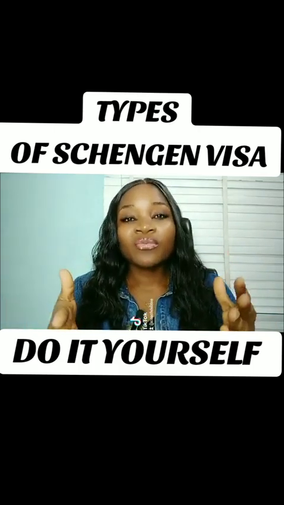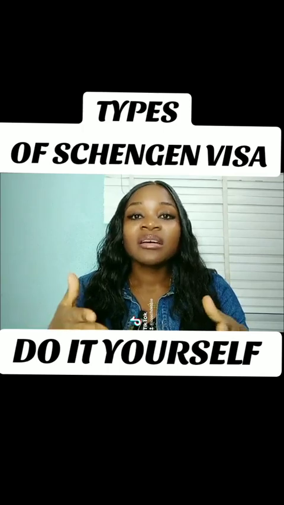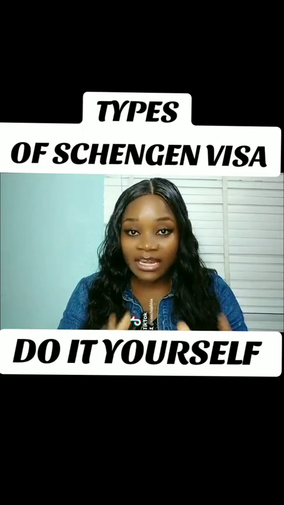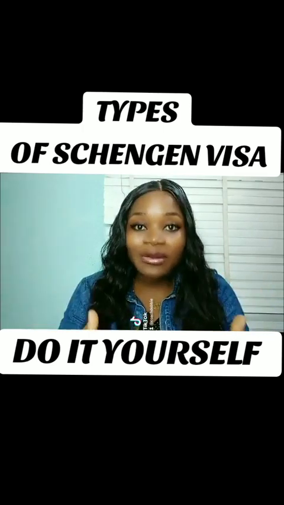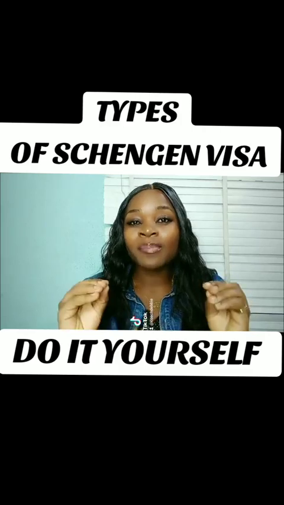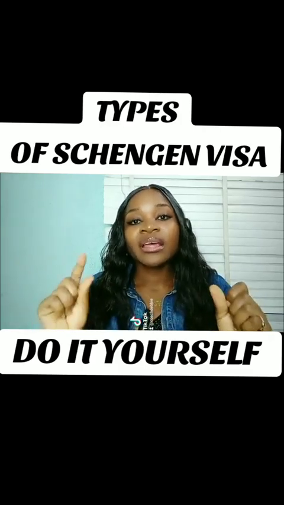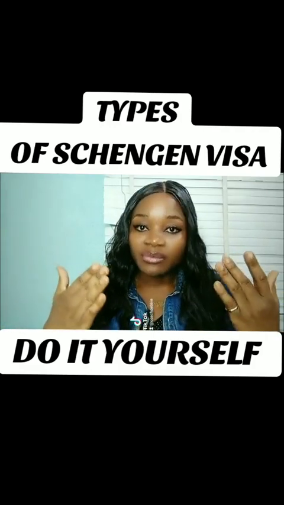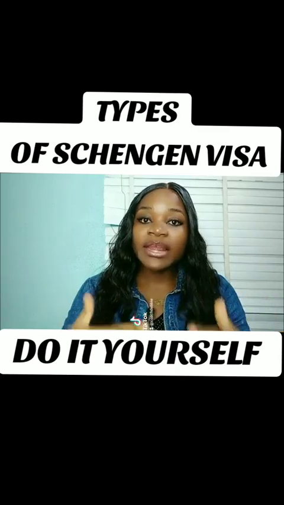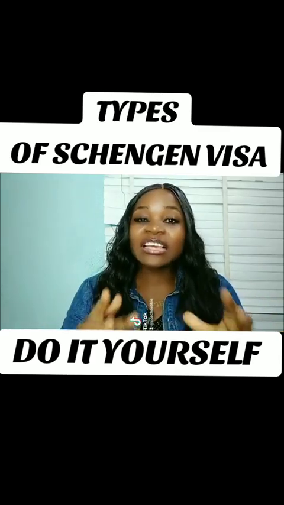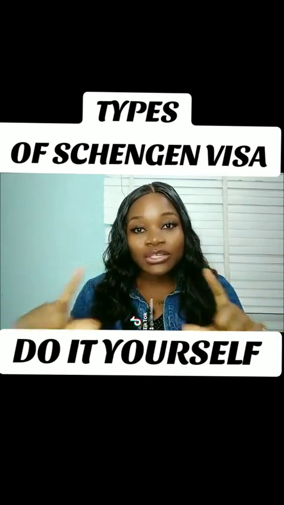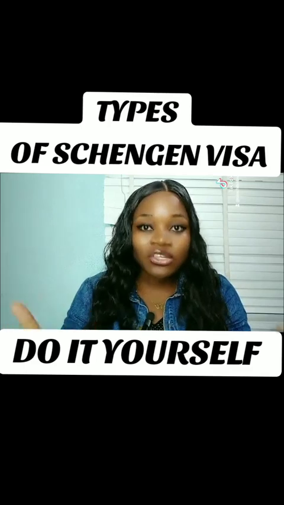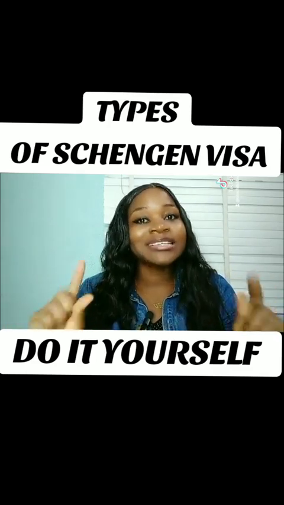Now, another visa type we have is limited territorial validity. This type of visa allows an individual to travel and stay in a specific area in the Schengen country. From the name, you will understand what it means. Within your stay, you are limited to either that particular country you travel to, or one or two, not all the 27 countries in the Schengen area.